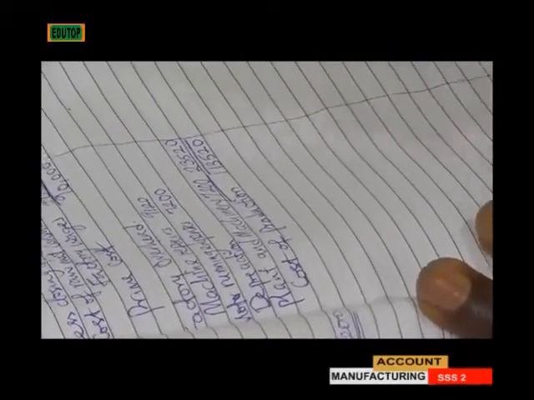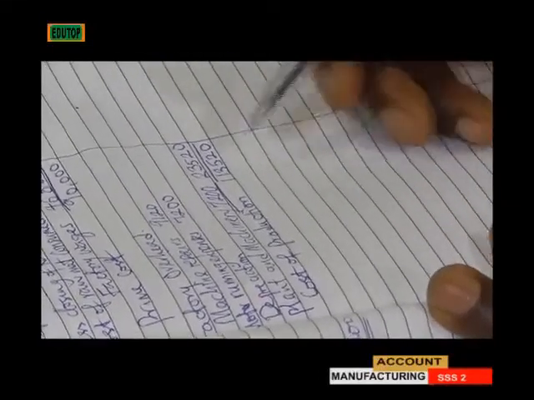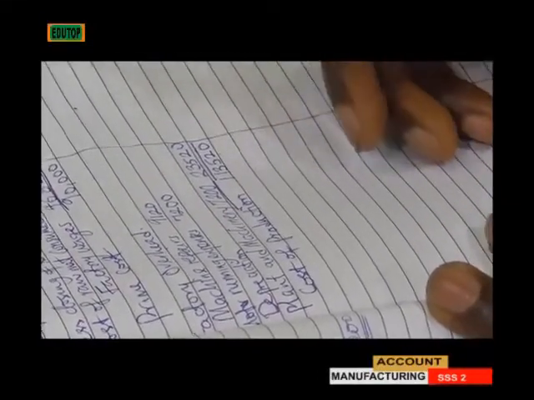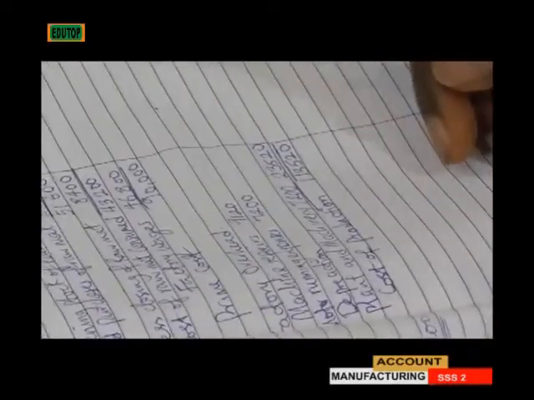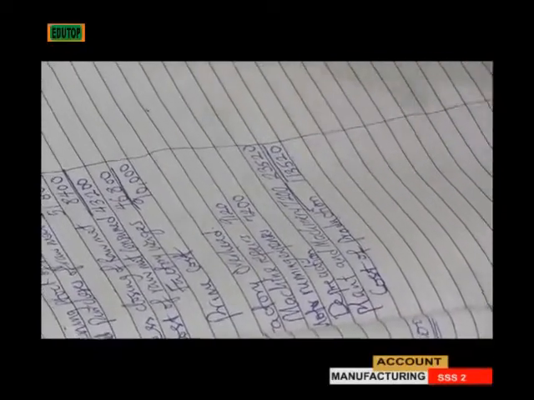But in this question, we are given that information that goods manufactured, which is the cost of production, during the year, are to be transferred to the trading account. This is what they are trying to tell us here.